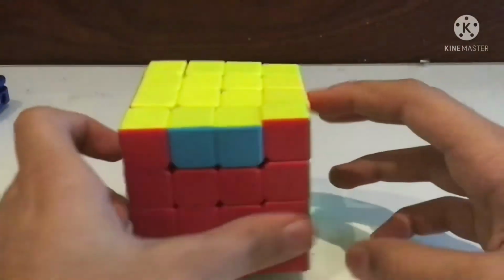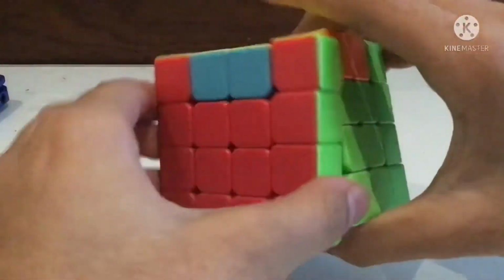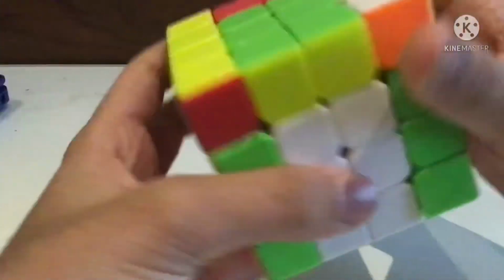See, this is again normal. So your prime here, F2. Okay, now I have one here, F2. And this time it will be solved.